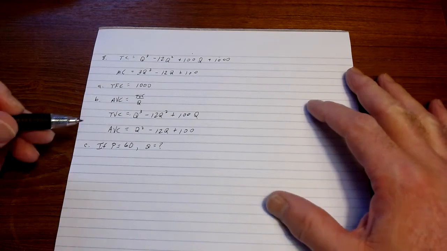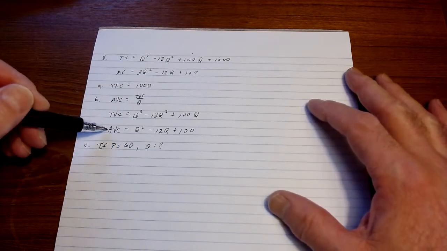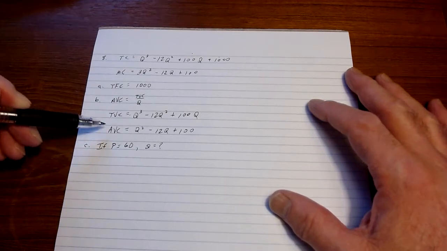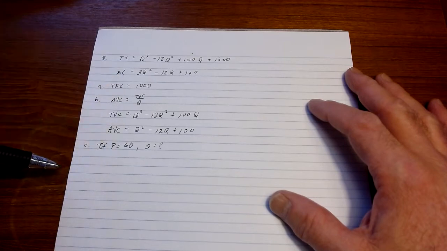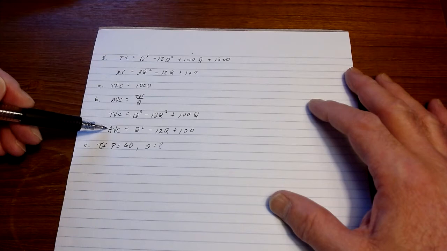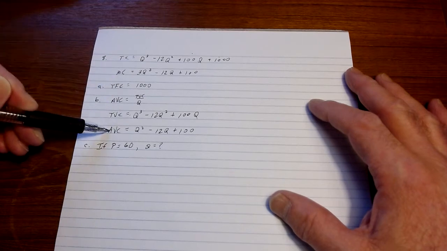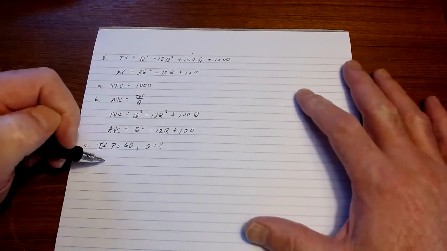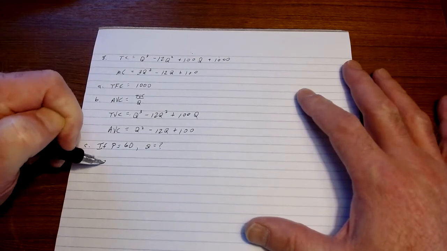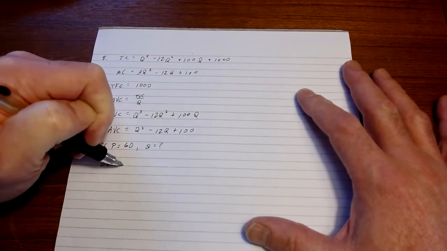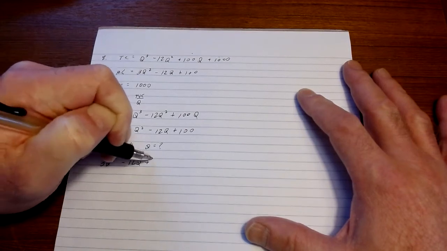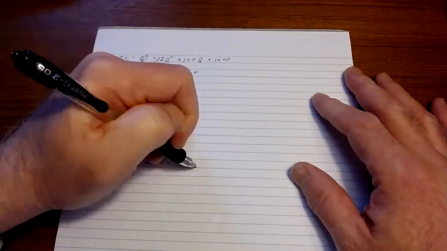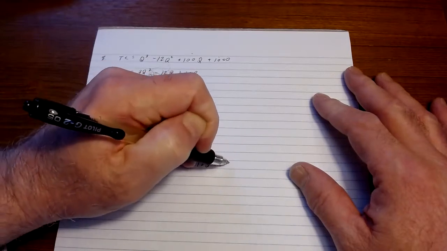So let's do this first. Let's figure out the price at which average variable cost reaches its minimum. And what we know is that average variable cost reaches its minimum when average variable cost is equal to marginal cost. Go back and look at the pictures that we did, and we'll see that marginal cost always hits average variable cost at its minimum. Let's set the two together and figure out what price that would be at. So we'll set marginal cost, 3q squared minus 12q plus 100, equal to average variable cost, q squared minus 12q plus 100.